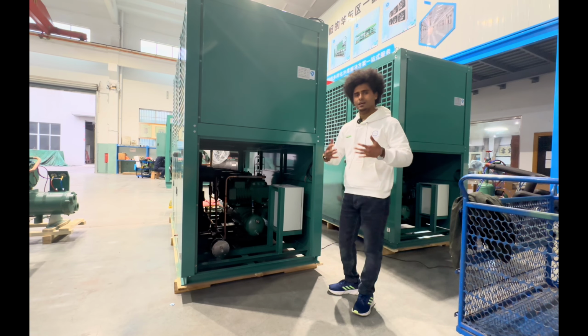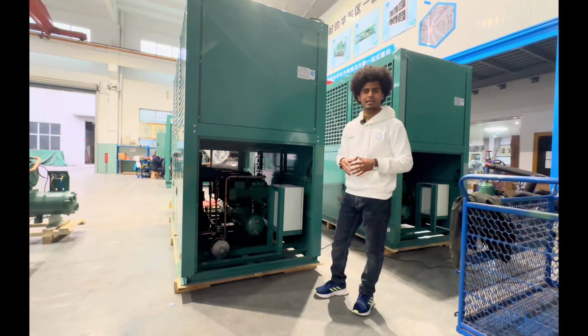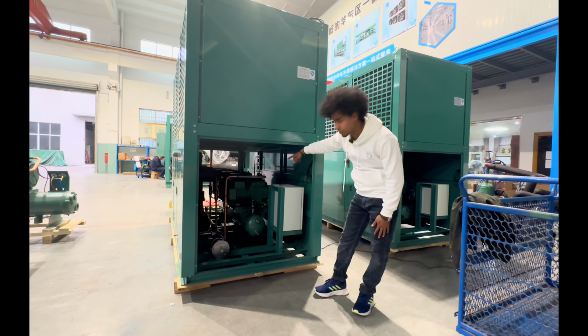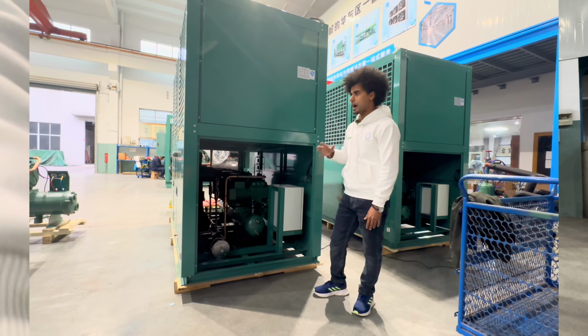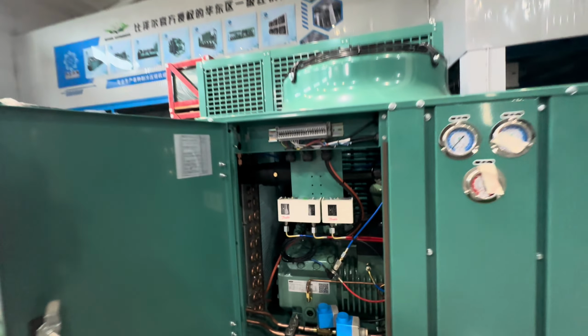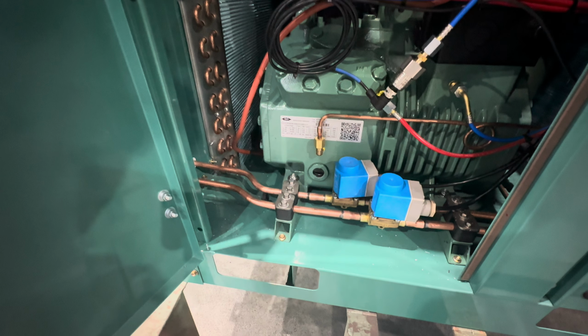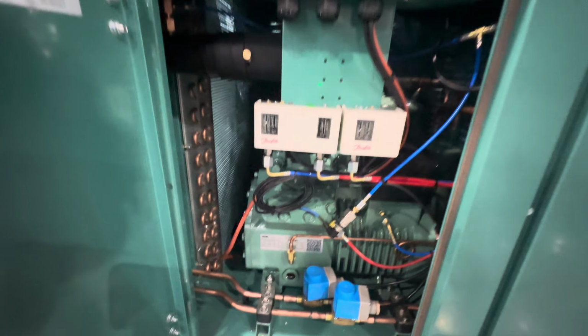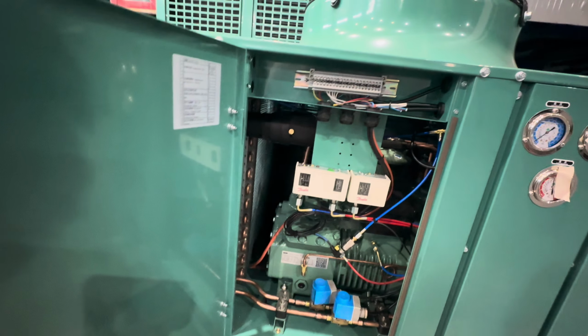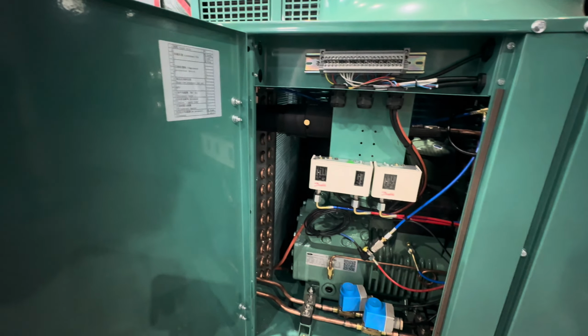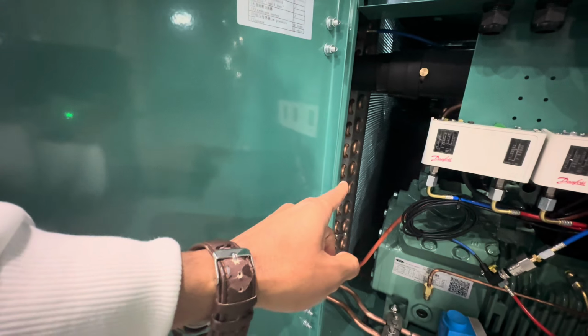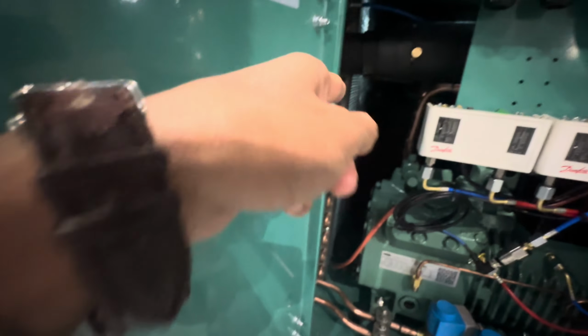It can also go from 1 horsepower up to 100 horsepower. There are multiple refrigerants, R22, 404, 449, 134, and all of these gases can run with this compressor. So it's very reliable, and it can be used for low temperature and high temperature cold rooms.